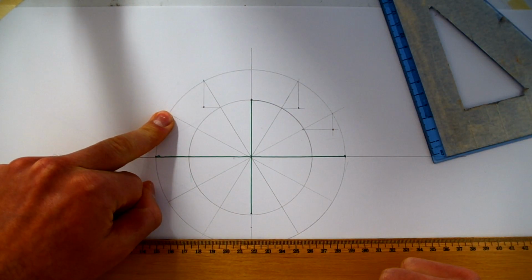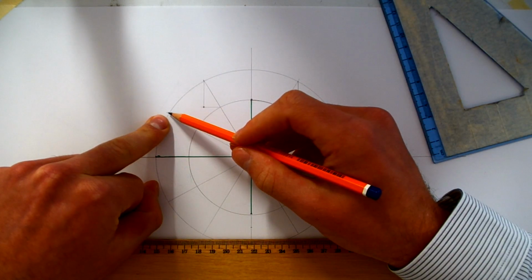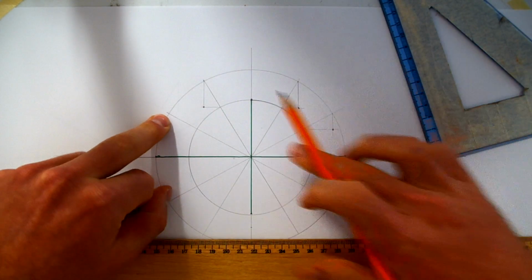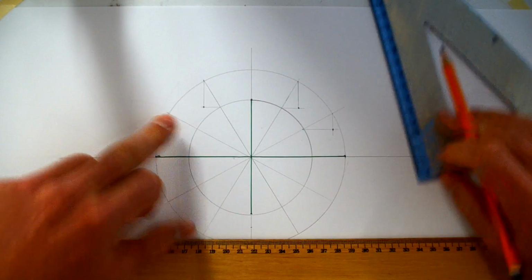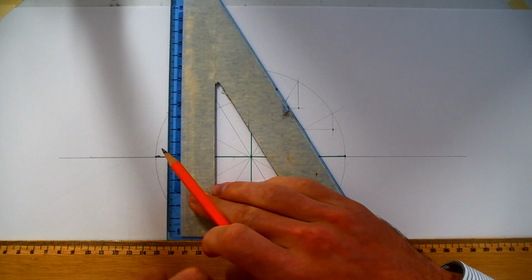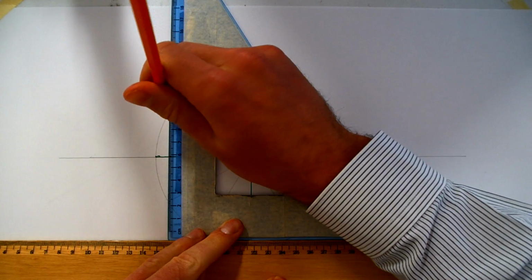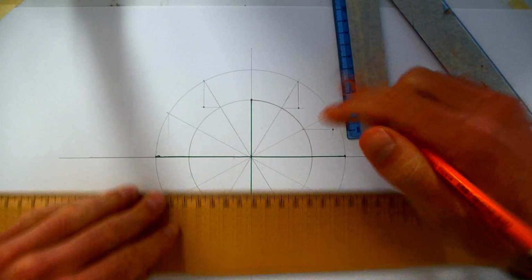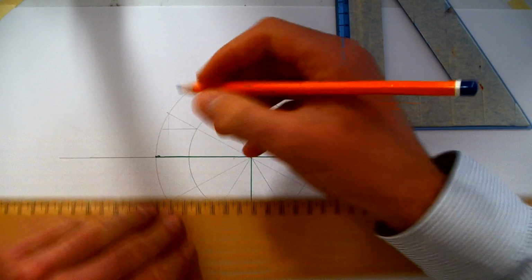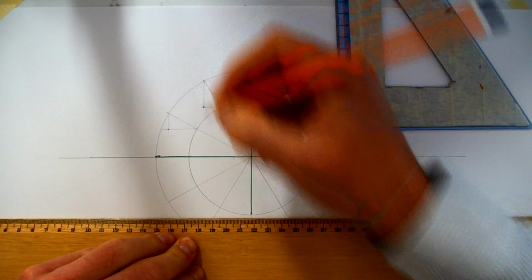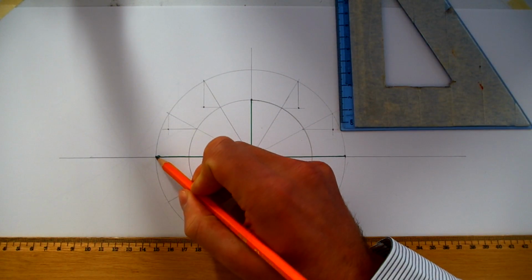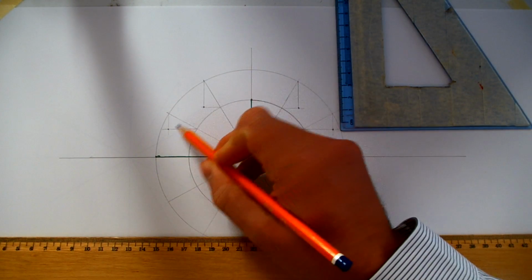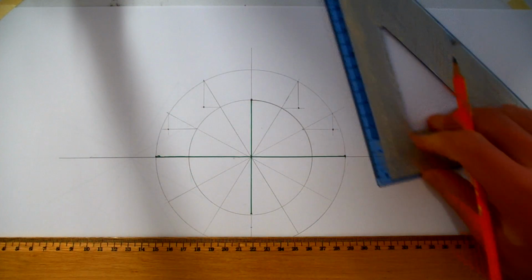The next one is this point here. It hits the outer circle here, so I'm going to go parallel with our minor axis. So parallel across to here. Drawing a parallel like so, till it hits our point there. Now, we've got this one here. So we've got all our parallel points here.